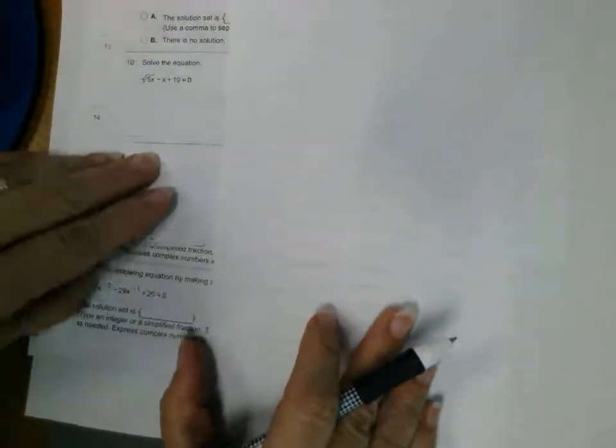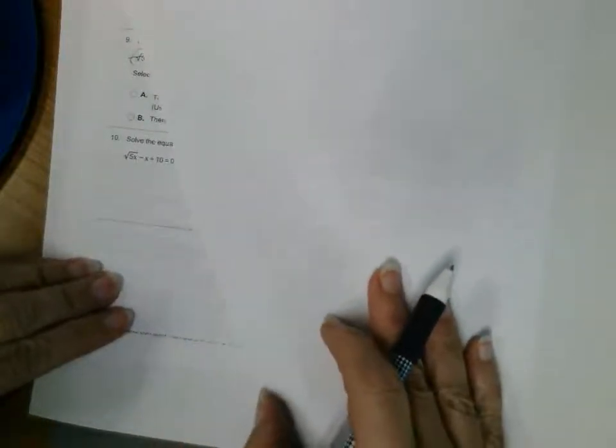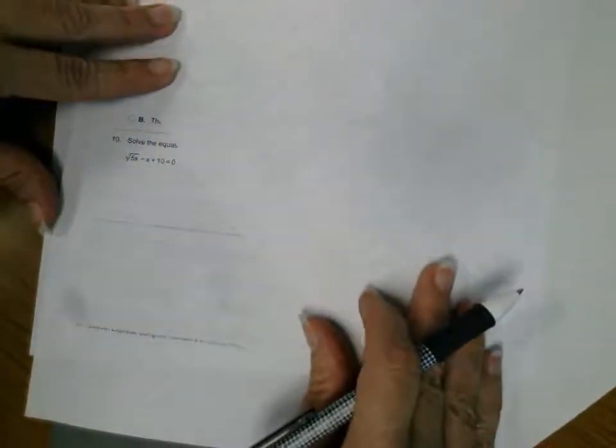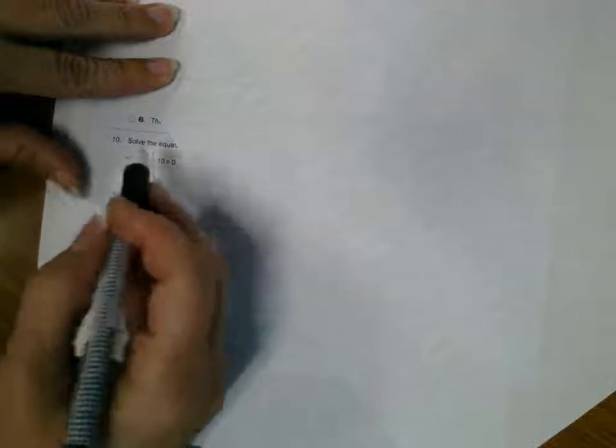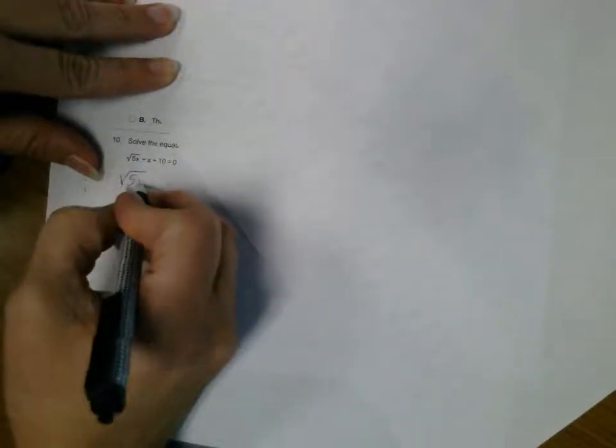Okay, so we're back talking about some of the sample problems from your 1.6 homework. So I'll try to get rid of some of my mess here. We're going to work your number 10. Question number 10 has a radical in it, and on these, step number 1 is to isolate the radical. So throw everything else to the other side and just have the radical on one side alone.